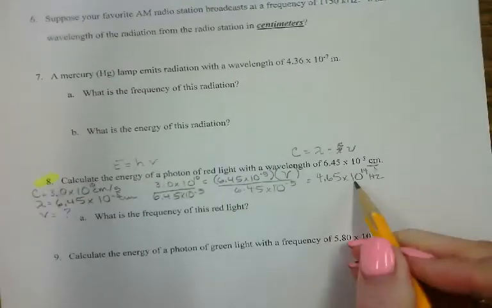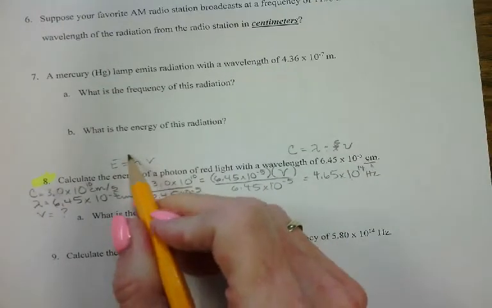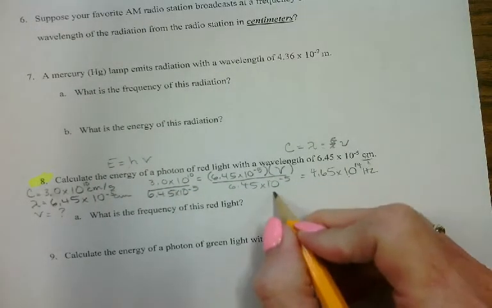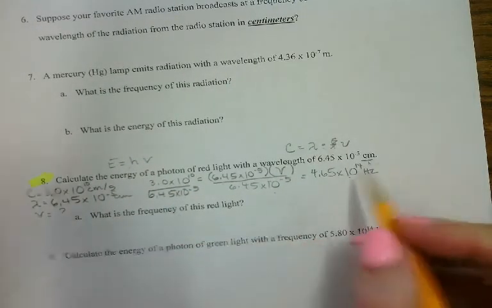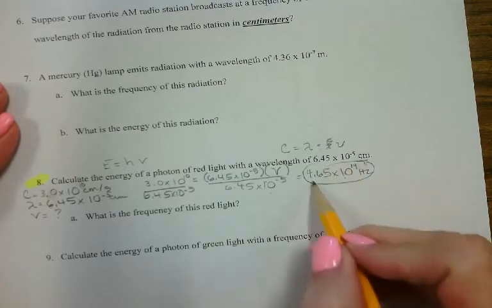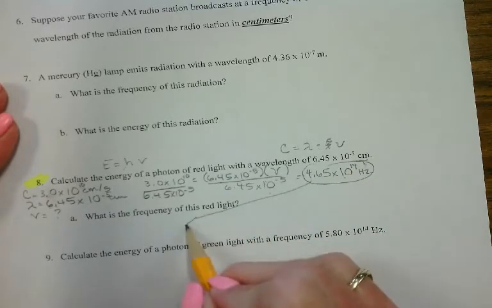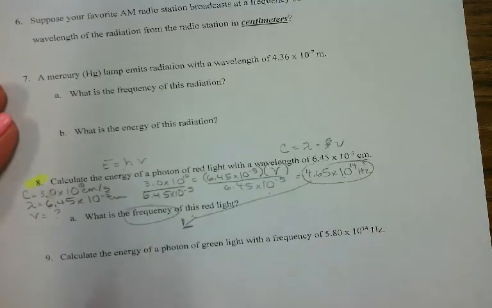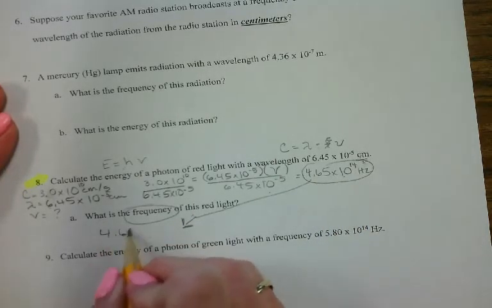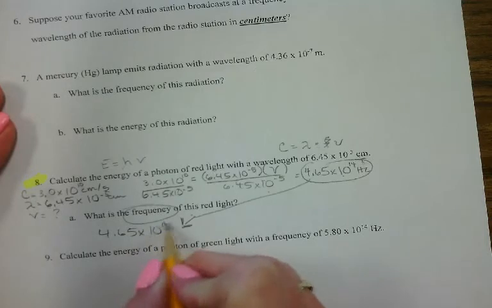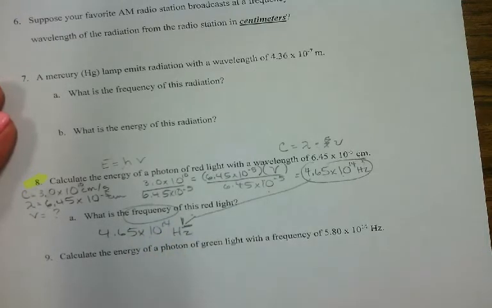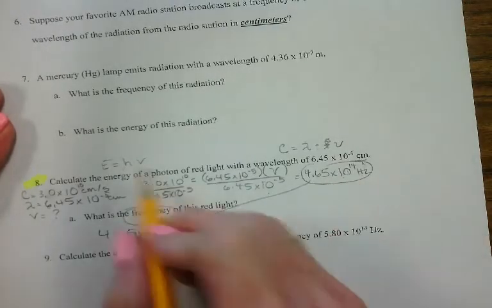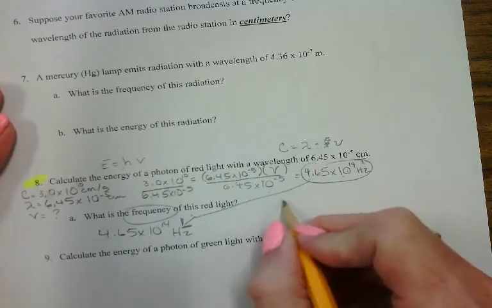I'm going to plug this frequency into the formula for energy. There's the frequency, because it's asking for frequency here. 4.65 times 10 to the 14th hertz. Okay, and I'm going to use this number in my formula for energy.